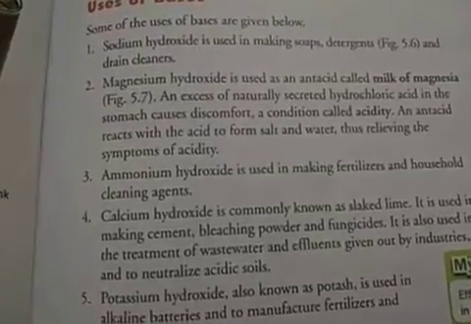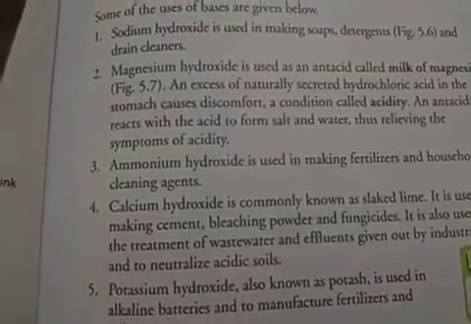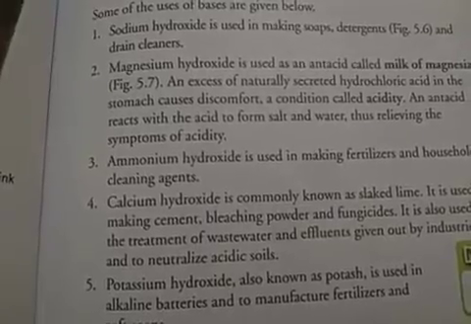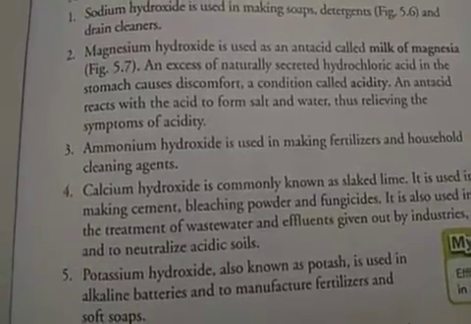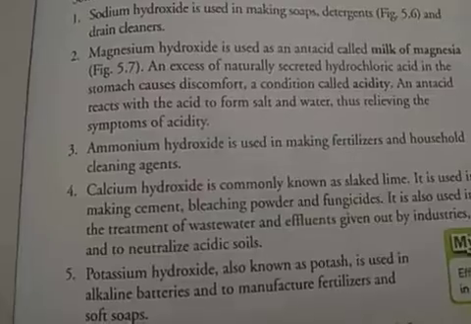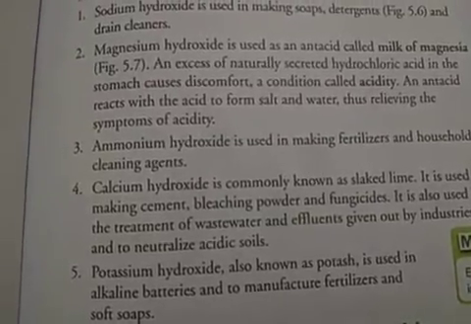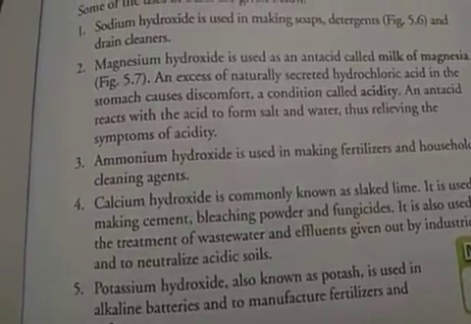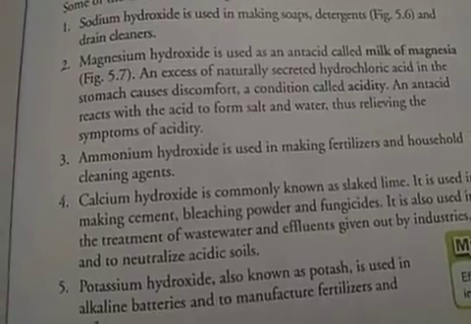The next topic is the uses of bases. As I mentioned, bases are present in toothpaste, so we can say bases are used to clean our teeth. Next are soaps, which are made for detergents and other kinds of cleaners.